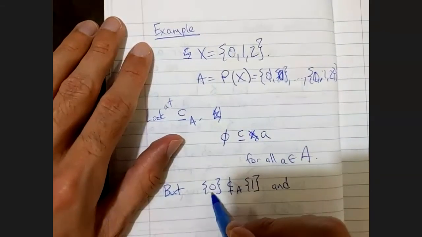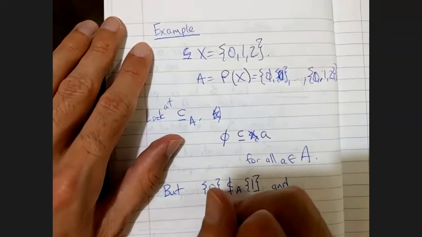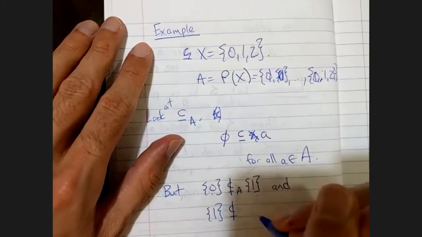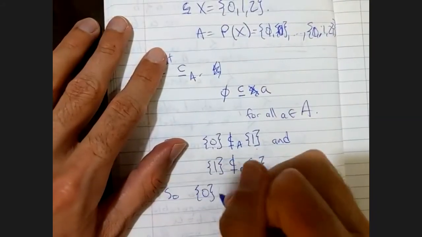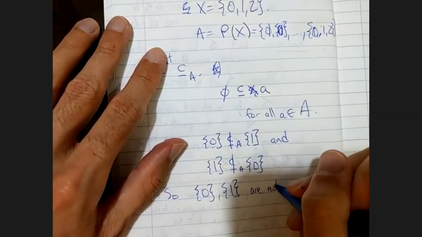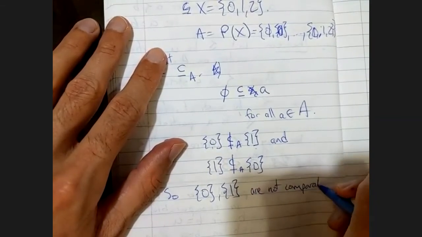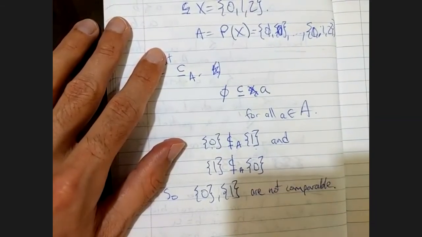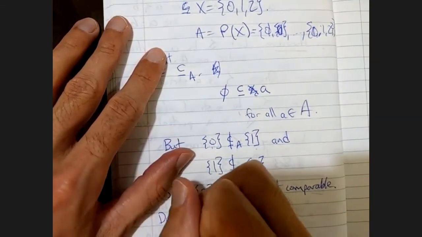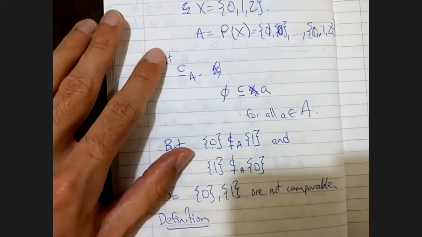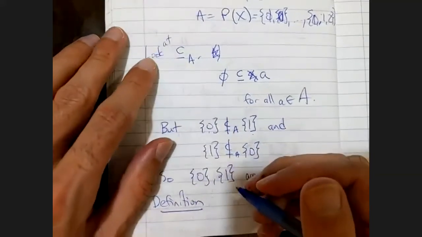The singleton {0} is not a subset of the singleton {1}, and similarly, the singleton {1} is not a subset of {0}. So a partially ordered set in which everything is comparable is pretty special.